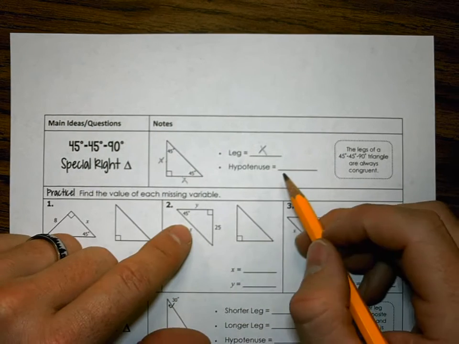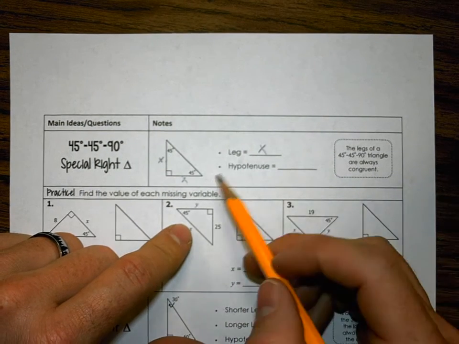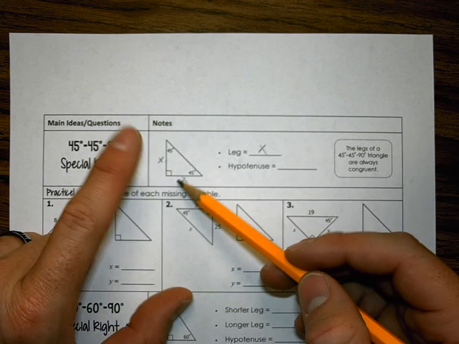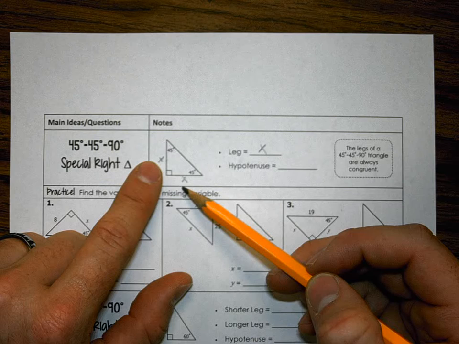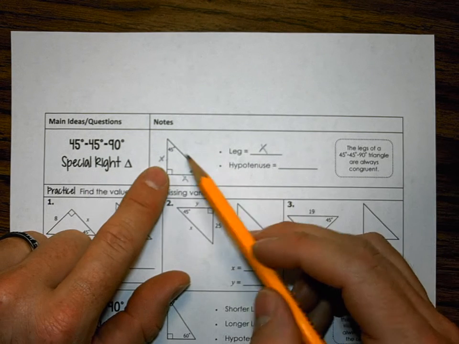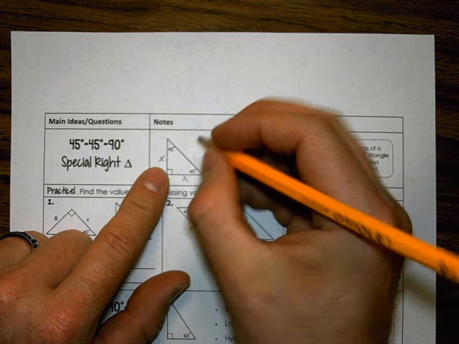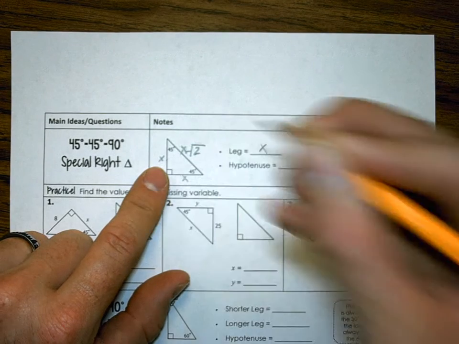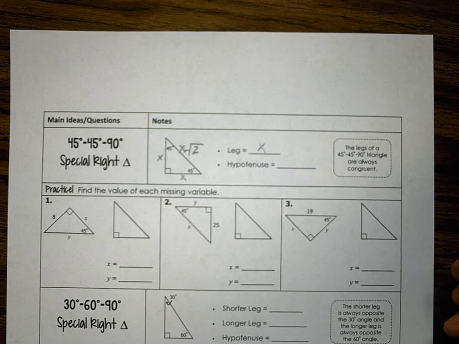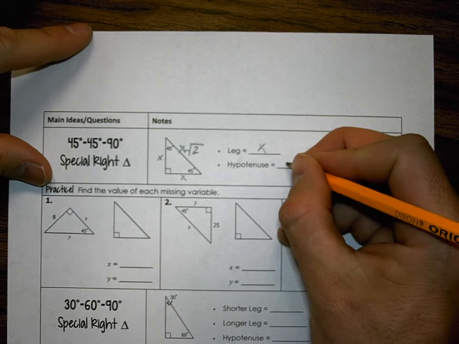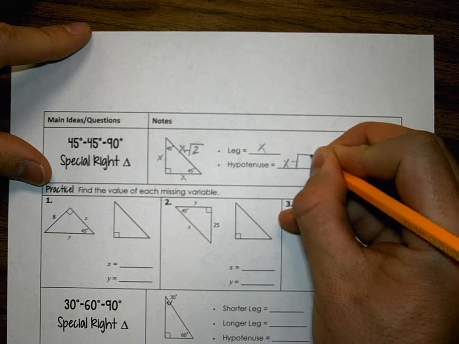All right? And the hypotenuse, if I use the Pythagorean theorem, because this is a right triangle, I get x squared and x squared, correct? Which comes out to 2x squared. I'd add these together, then solve for the other side, and I would get the square root of 2 times x. So the hypotenuse is x root 2.